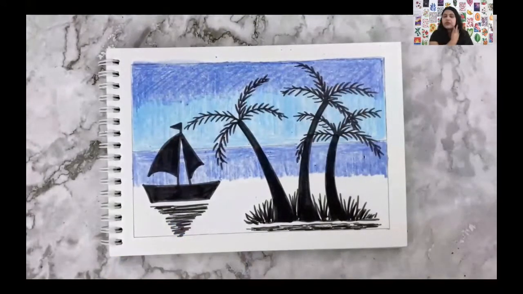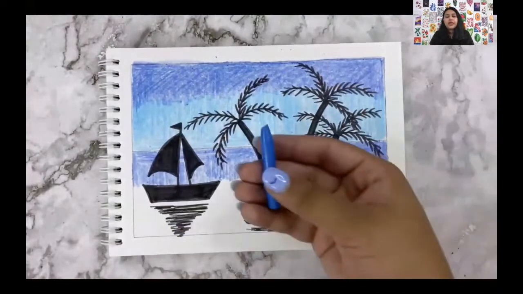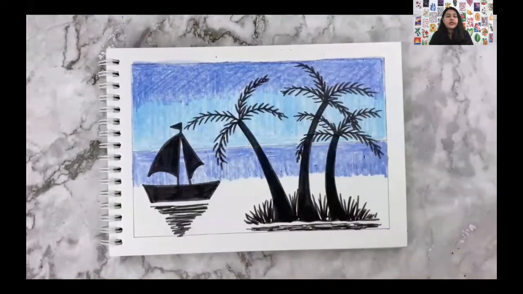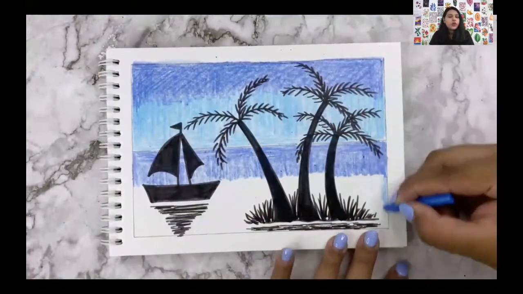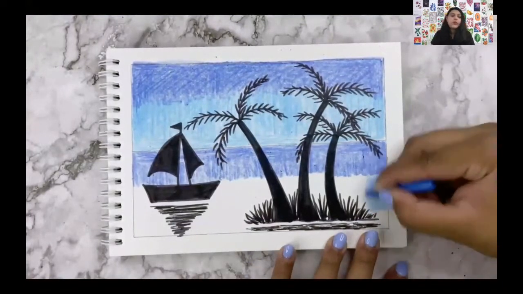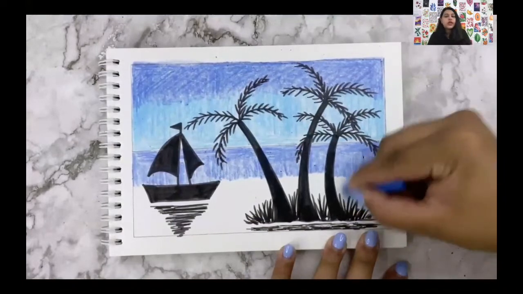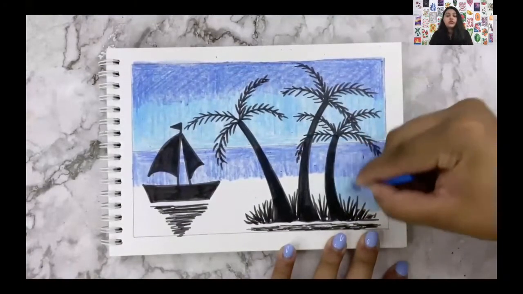Good job. So now I finished up with my dark blue. Now I'm going to jump right into my light blue. If you're still doing your dark blue, don't worry. I'm going to wait once I'm done with the whole thing. I'm just taking my time to do the whole coloring. You also need to take your time to do the whole coloring.